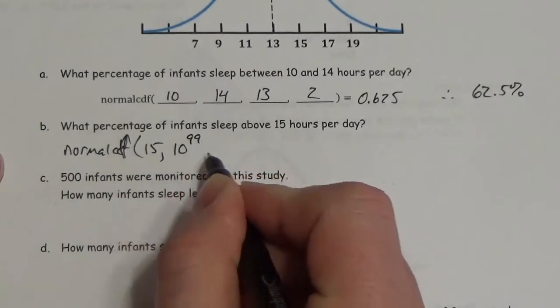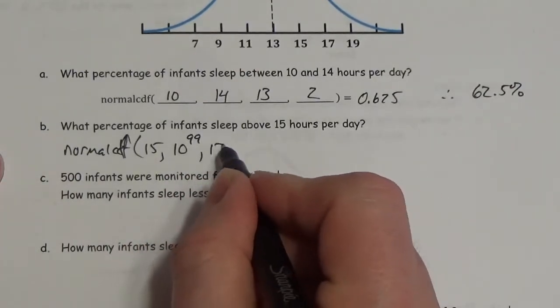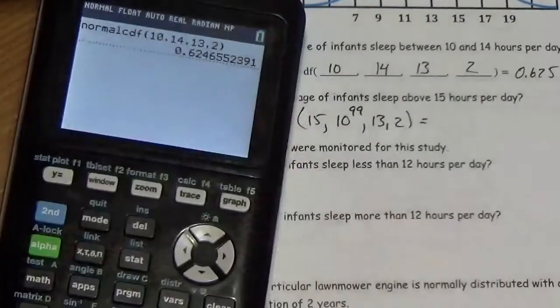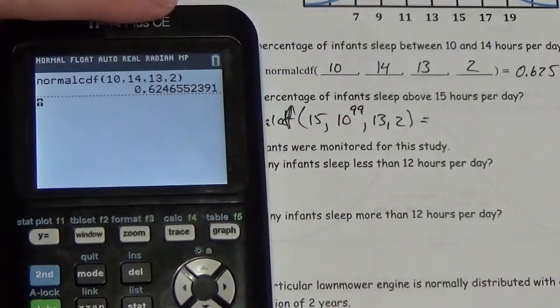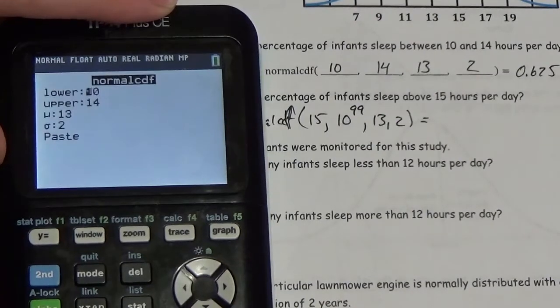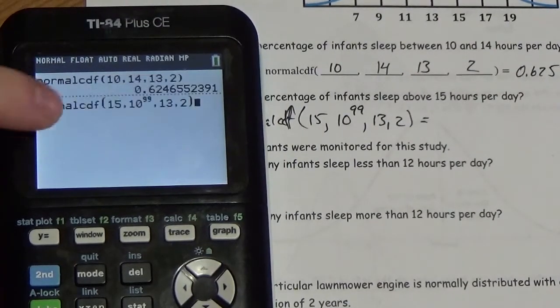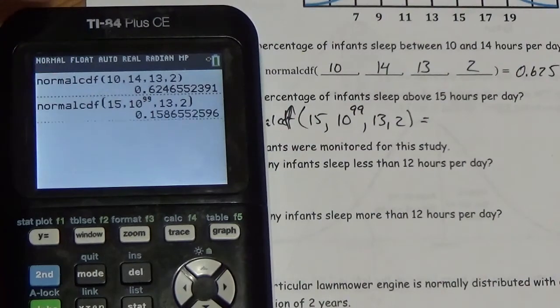If no high bound is given, then it's 10 to the 99. And again, 13 and 2. Okay, so here we go. Second, get in my distribution menu. 15 is the low bound. 10 to the 99 is the high bound. And 13 and 2. Nothing's changed there, so I'll just press enter and enter. Okay, good. That's what that should look like.